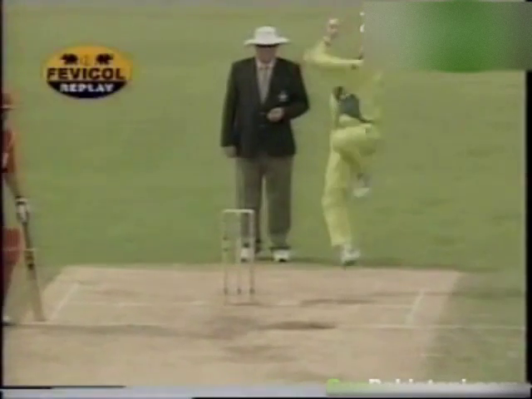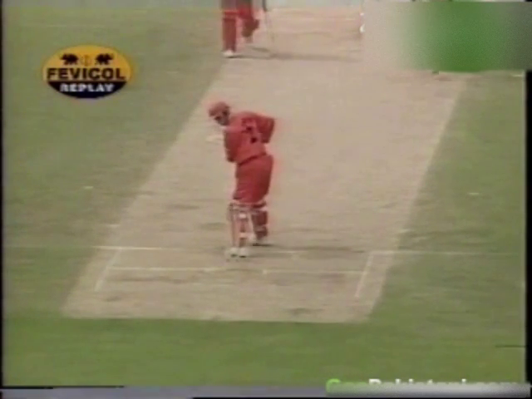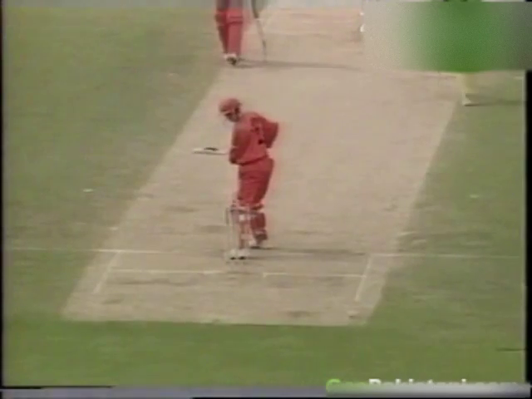I apologize, I am missing a few highlights here from the middle of the Zimbabwe innings, but thankfully I got the most exciting part, which was the last part of the Zimbabwe innings, where the final 3 wickets were wrapped up. Take a look.